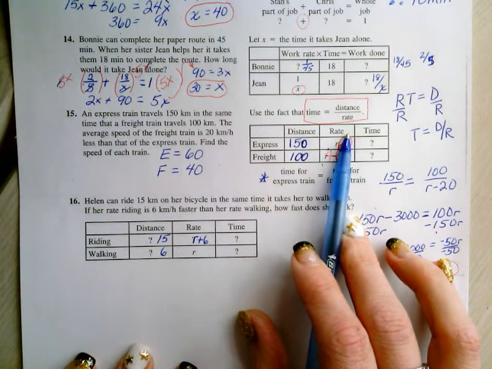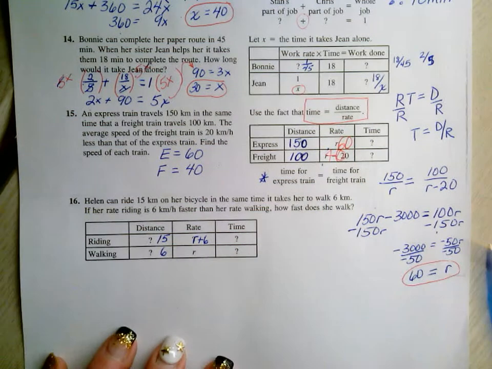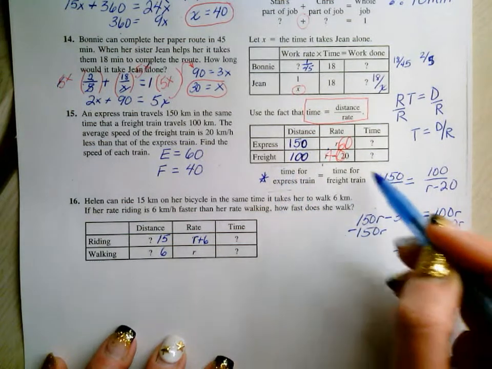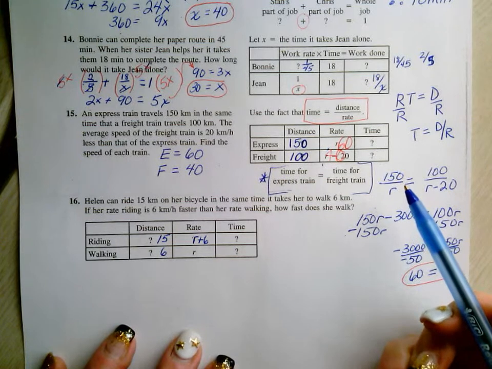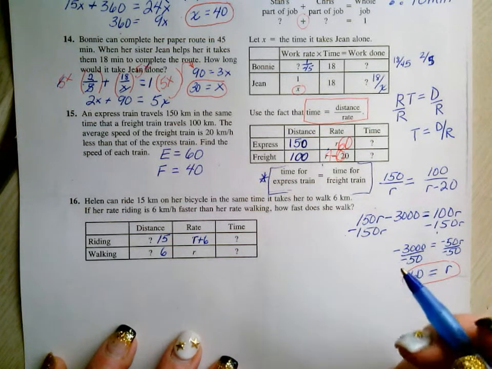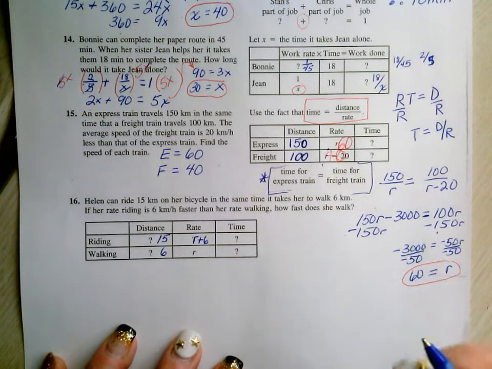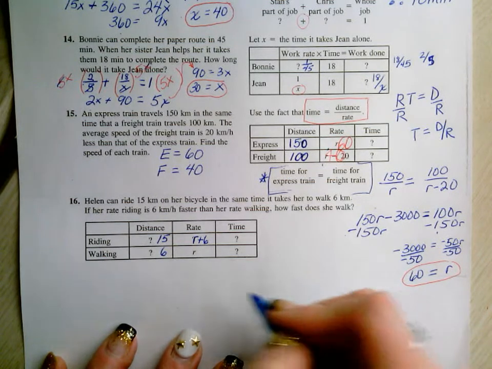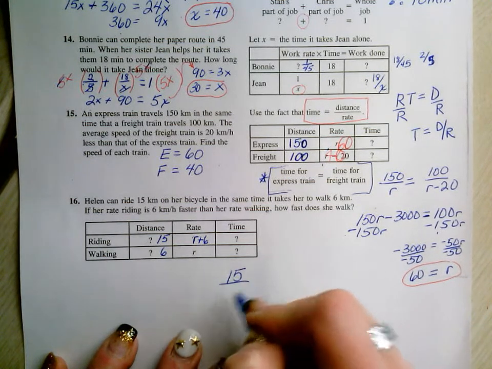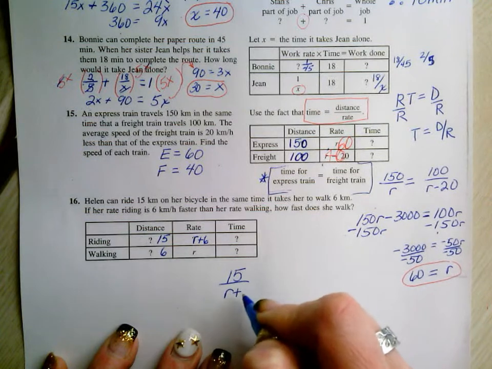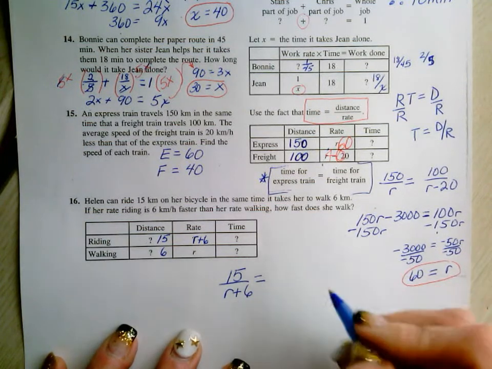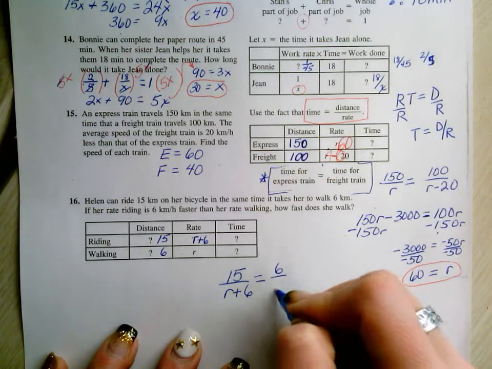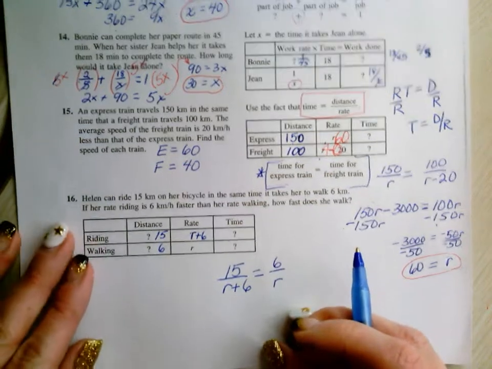So, depending upon our scenario, we're going to end up with something very similar to this. Time walking, time riding. So you're going to end up with distance divided by rate, R plus 6, being equal to distance divided by rate.